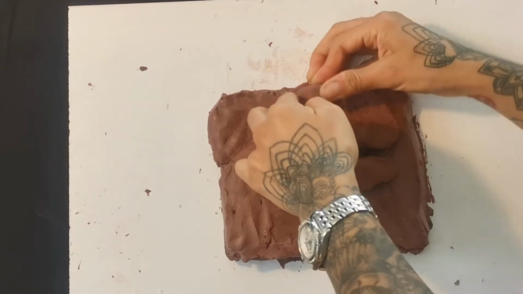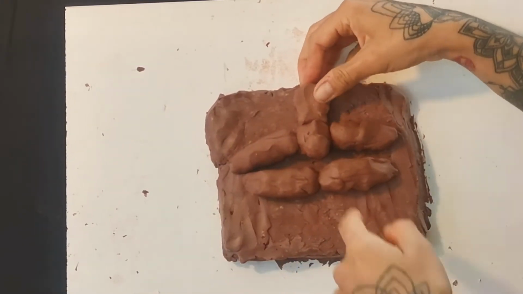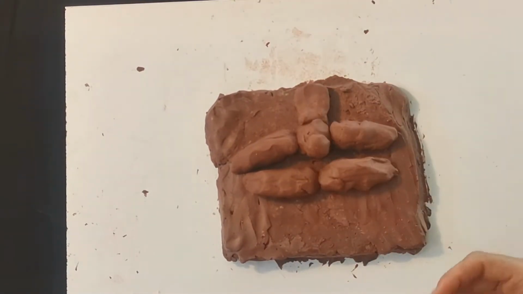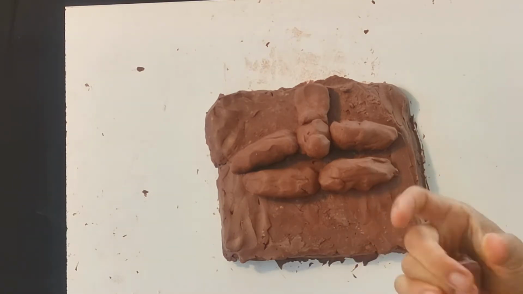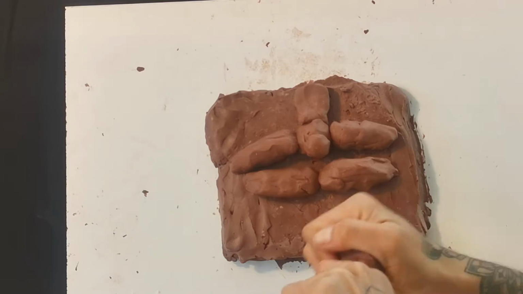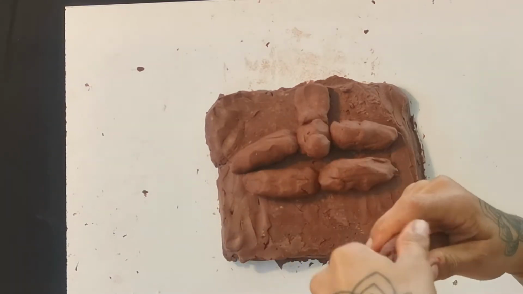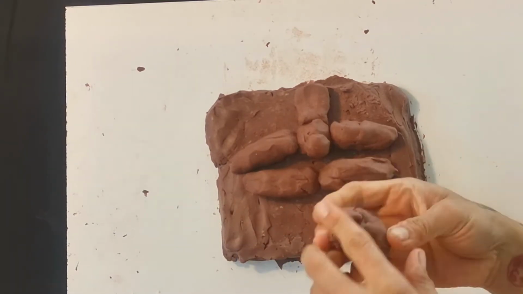Here is that little middle part on top of the lip that creates that dent on top of the philtrum. And then we're going to place some more.